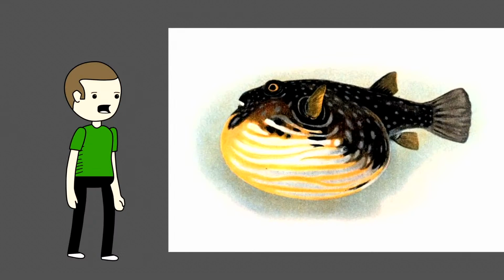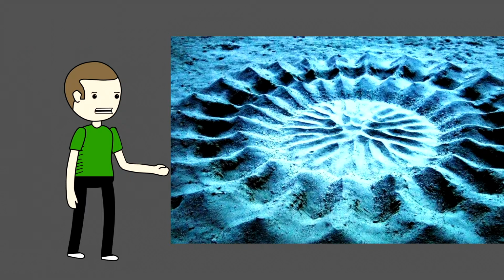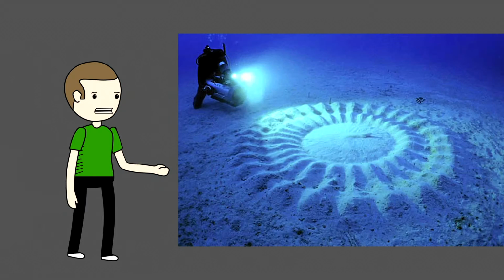Got a silly video you've earned. The male pufferfish spends days making elaborate circular patterns to attract a mate. The more impressive the circle, the more likely that the female will choose to mate.